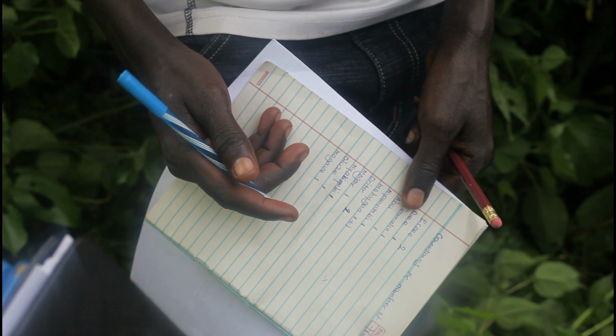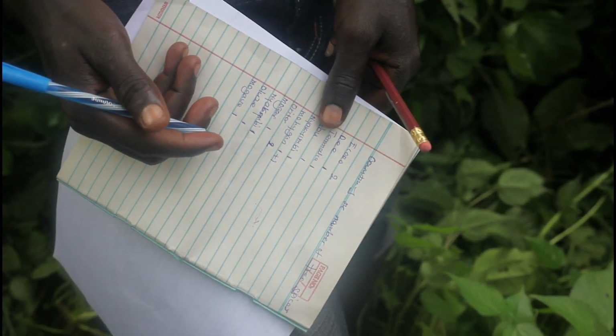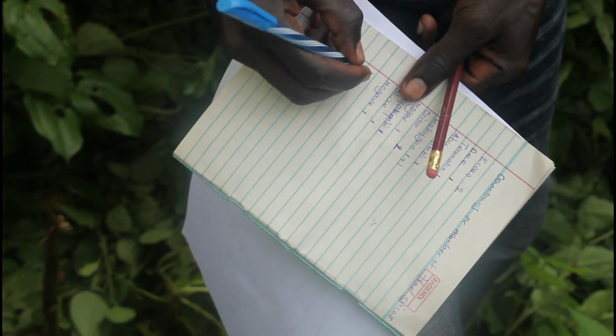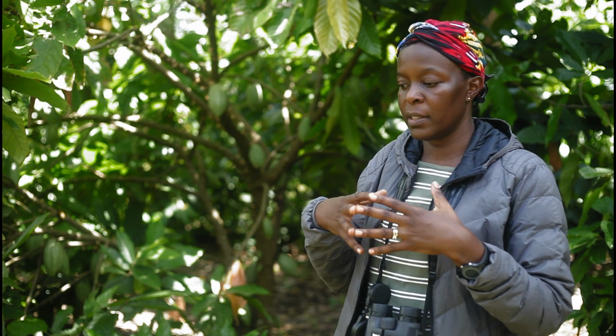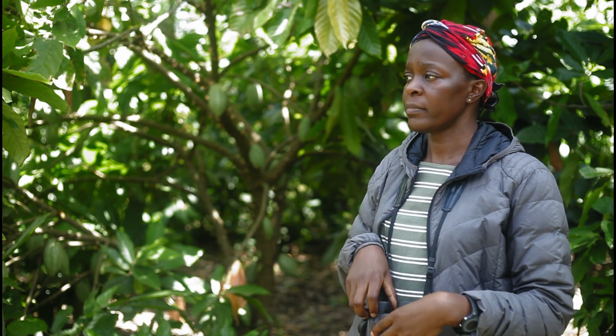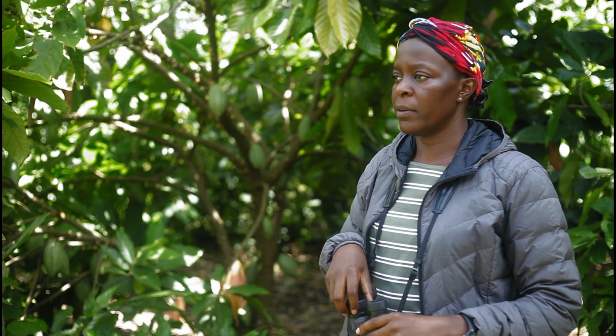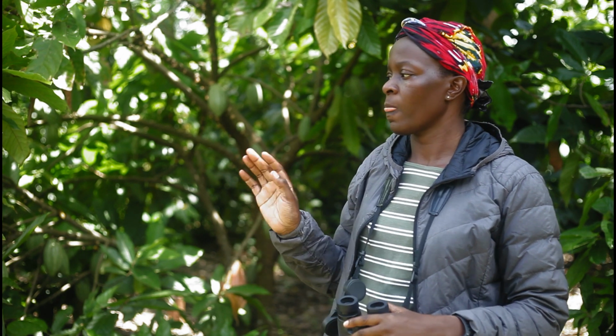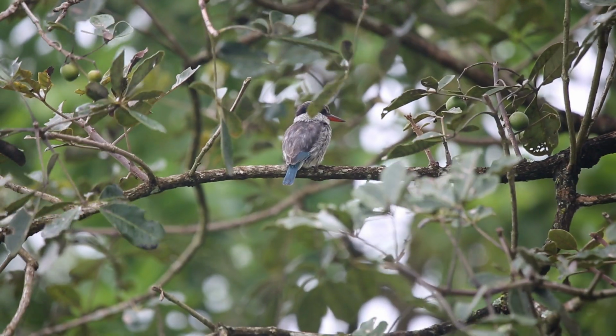Our role as ECOTRUST is to oversee and make sure that they are producing results that make meaning to them and to science, the restoration science. So that's why we have to guide them. And then they will monitor the birds. For the birds and mammals, they know these things in their local language.